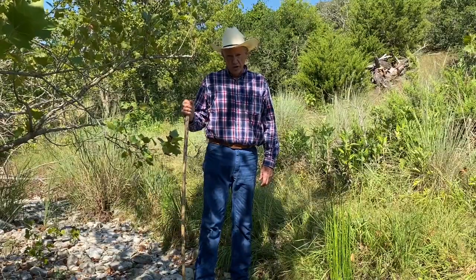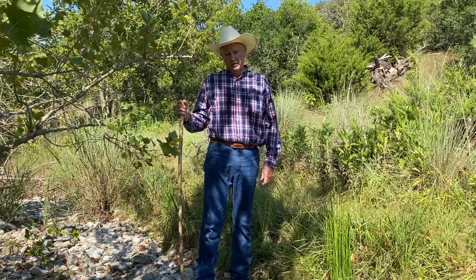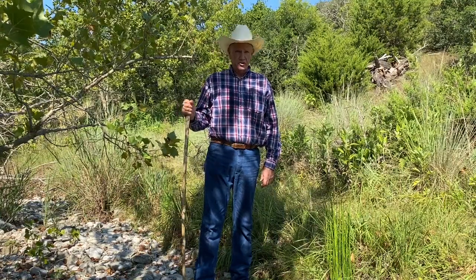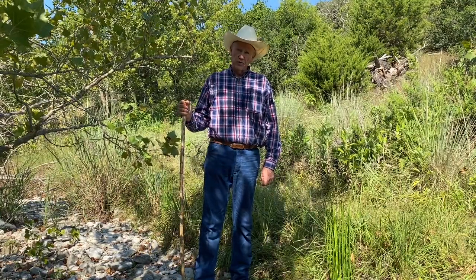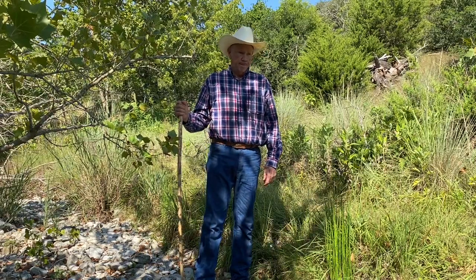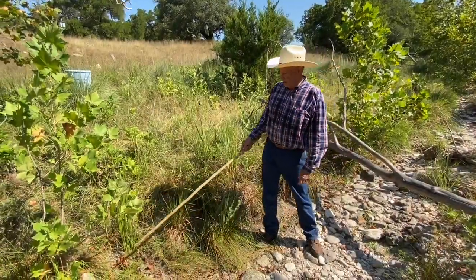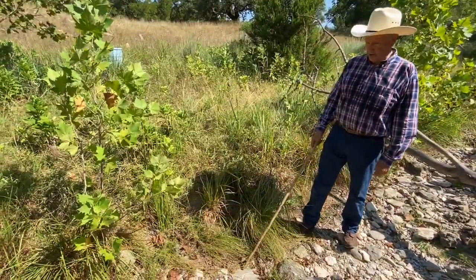We were fortunate that we had some favorable rains this spring, and that's always going to be a large factor in success, is what kind of rains you get. You don't want too much, you don't want too little. So we consider this a pretty successful project. We want to look at some of the species that we planted and the success we had.